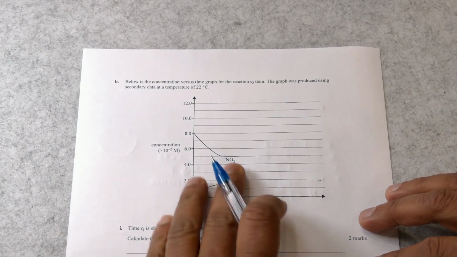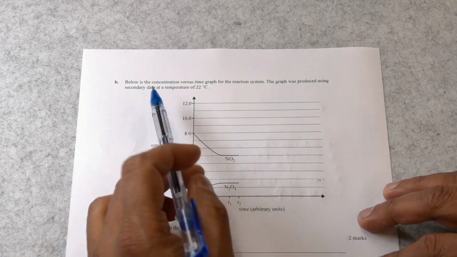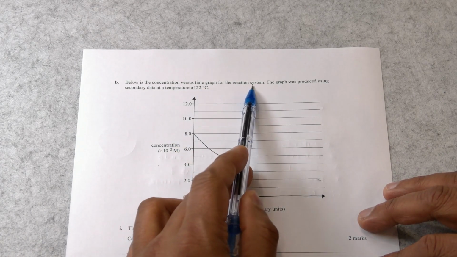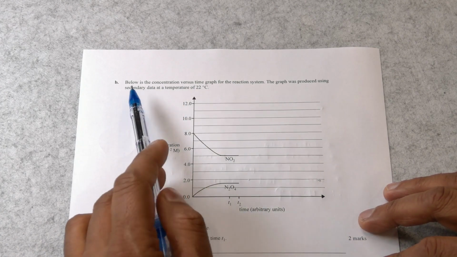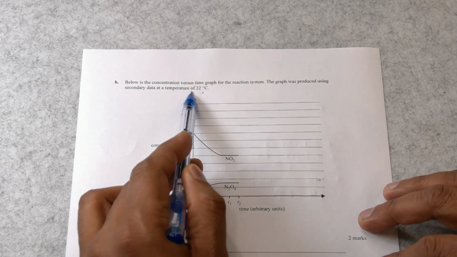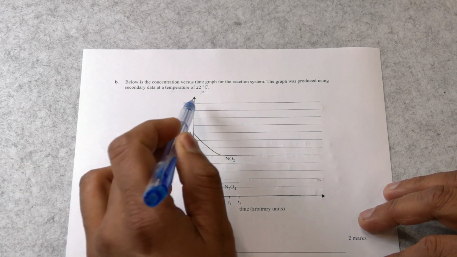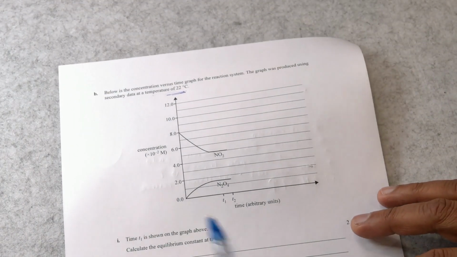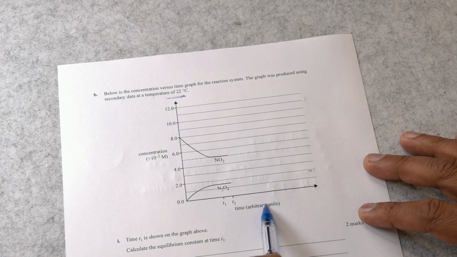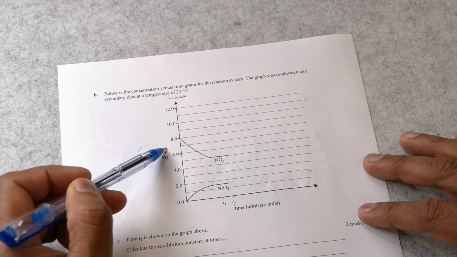Let's look at the next part, on the other side. Below is the concentration versus time graph for the reaction system. The graph was produced using secondary data at 22 degrees. When you are given a question like that, make sure you look at the x-axis, time, and the y-axis, concentration.